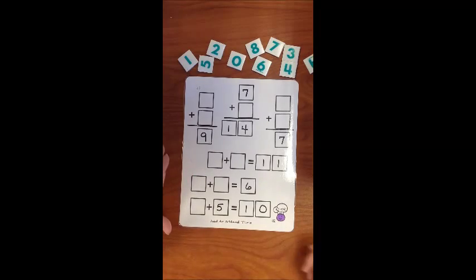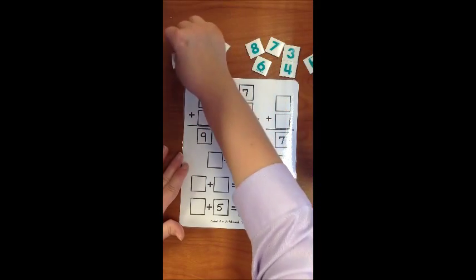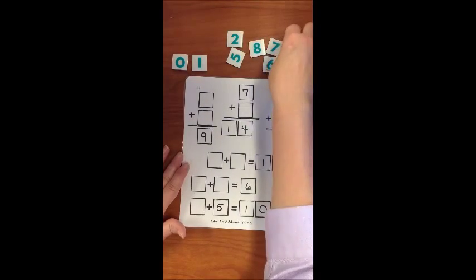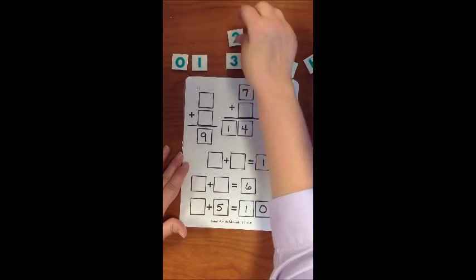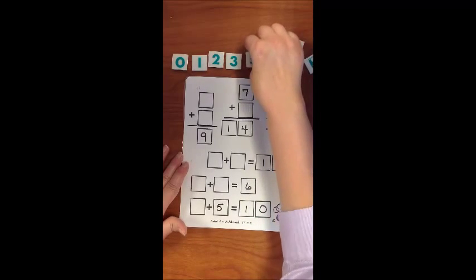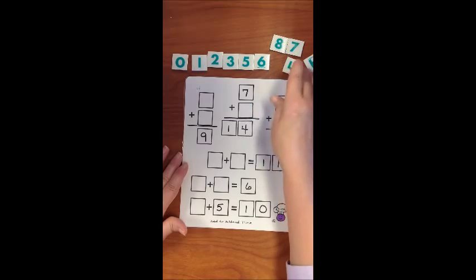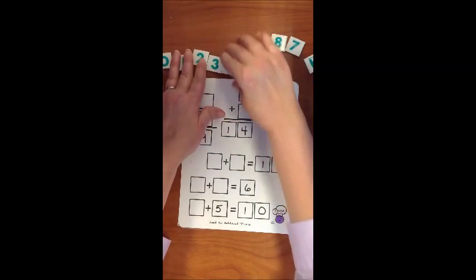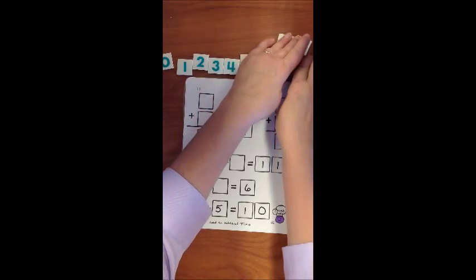So when I have the kids do this in class, I have them lay their tiles out at the top of their board here, at least at the beginning, to make sure that they have all their tiles. And I guess this would be good practice for them to put them in numerical order. Oh, I forgot the 4. Okay, you may or may not be able to see all this on this screen.